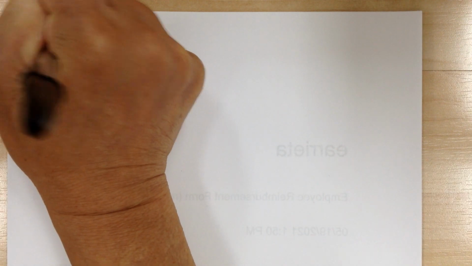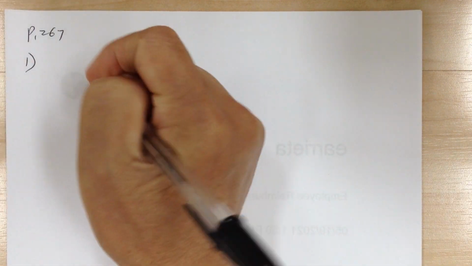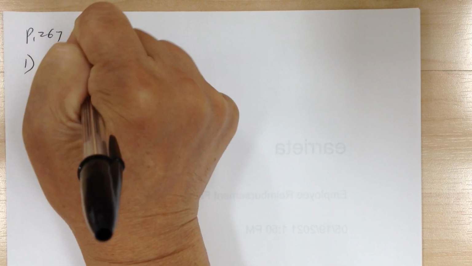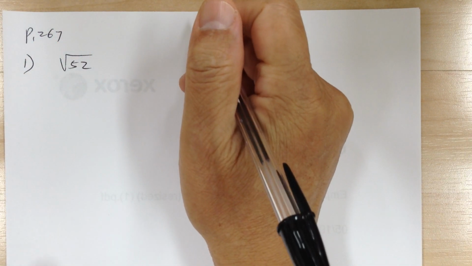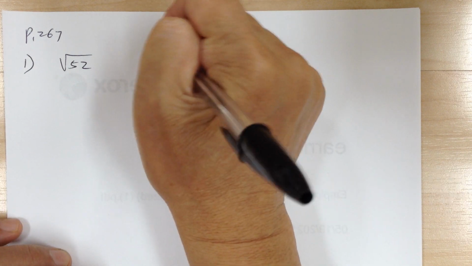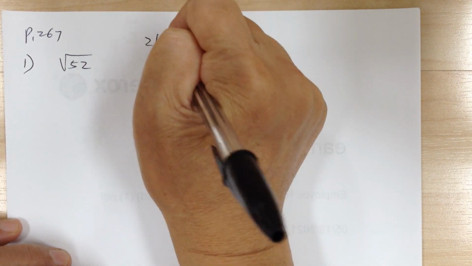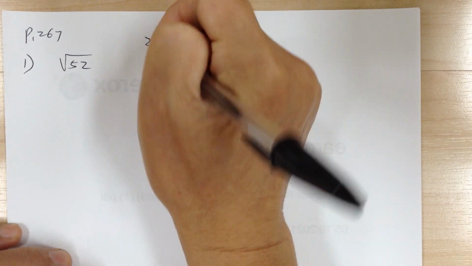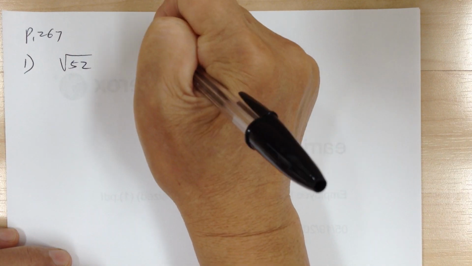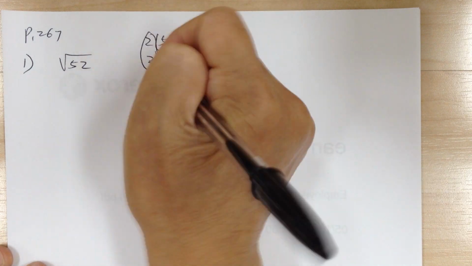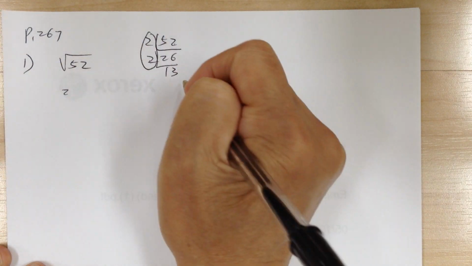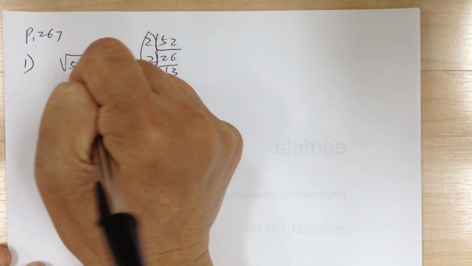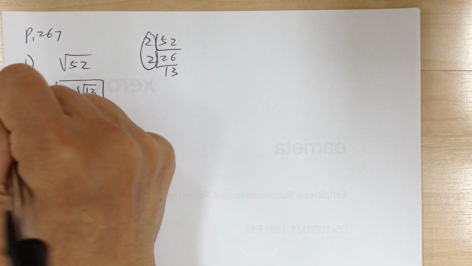Let's go to page 267. Start with number 1. You have square root of 52. To simplify, you need to break it down. It's even, so divide by 2, you get 26. Divide by 2, you get 13. These are square roots, so you need 2 of the radicand to make an integer. These 2 radicands will give you an integer. This is the leftover, so it will be square root of 13.